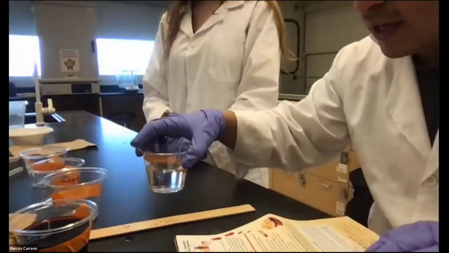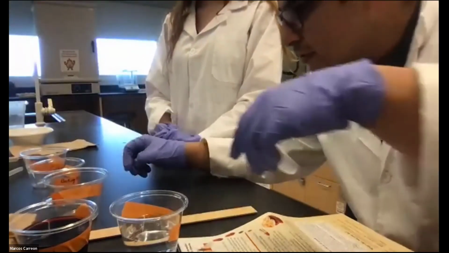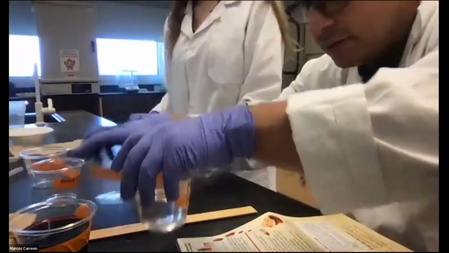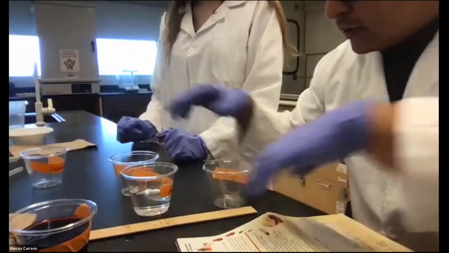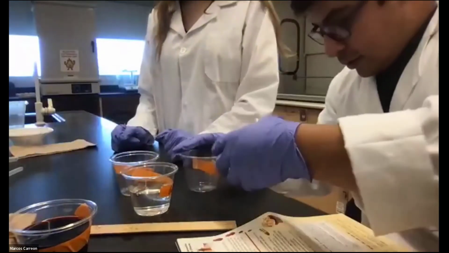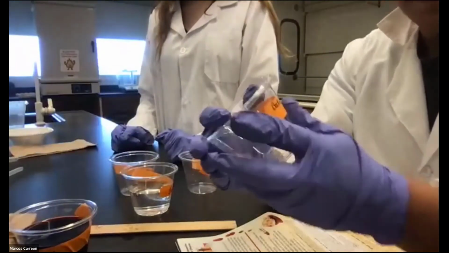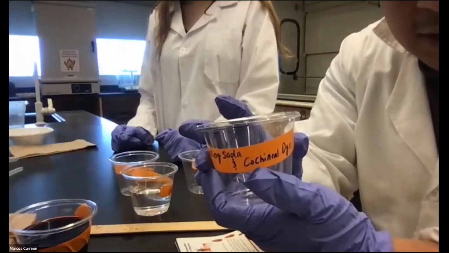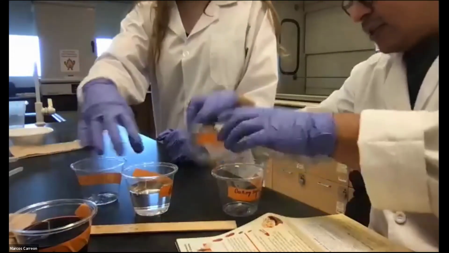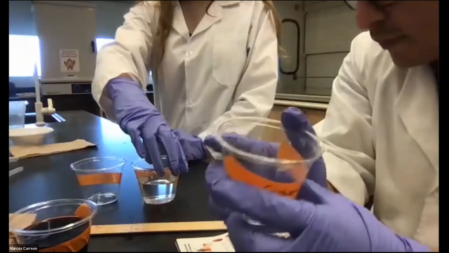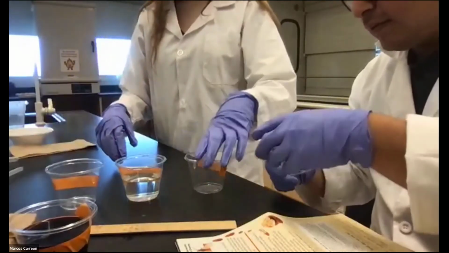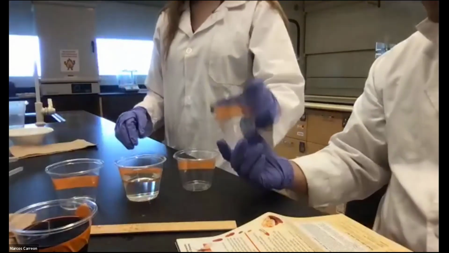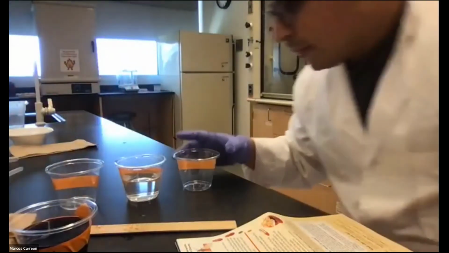So we're going to set this aside along with the vinegar solution, which is right here. These two. Now we have these three other cups. The baking soda and cochineal dye. Just the cochineal dye itself. Can we write a V on there?